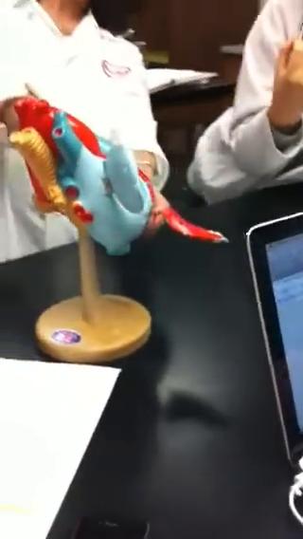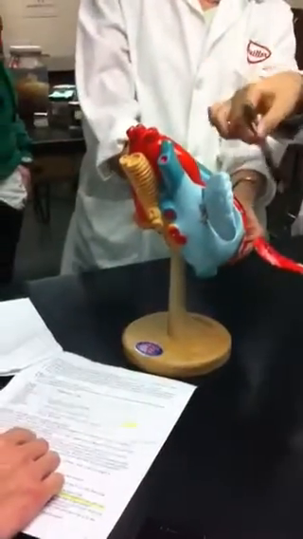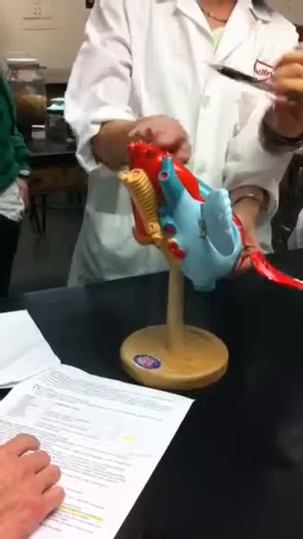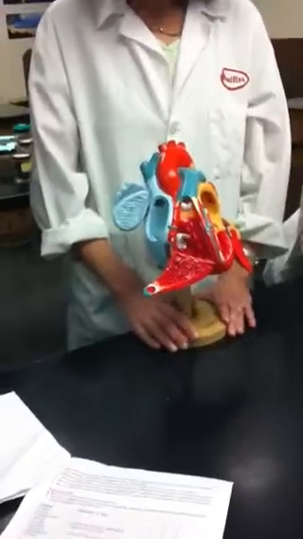Where is it? It goes right through there. This is not completely symmetrical, and it goes here to the aorta. Okay, so now the vessels. Do I have something about the vessels too? It says in which vessels and chambers blood is oxygenated, deoxygenated.